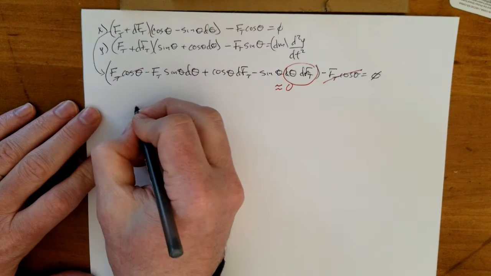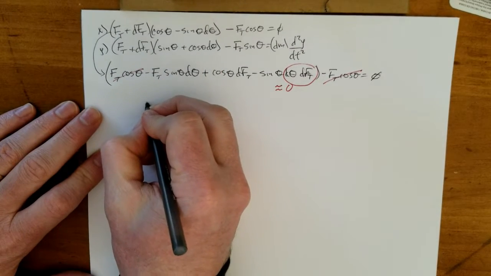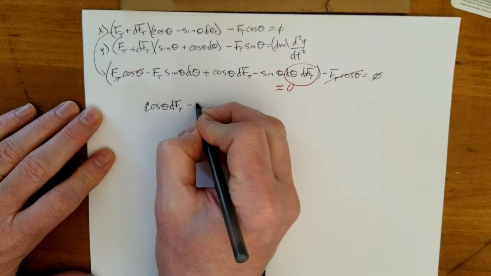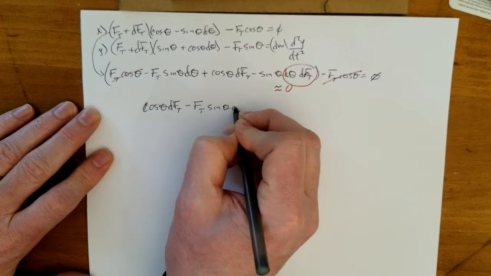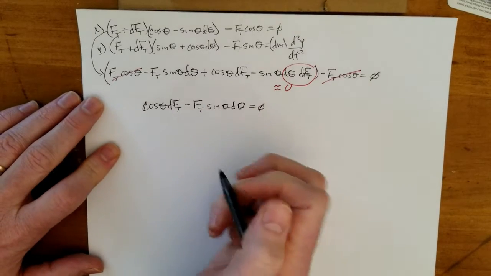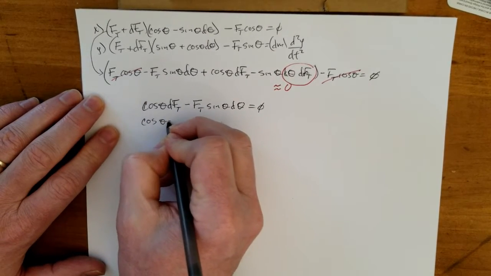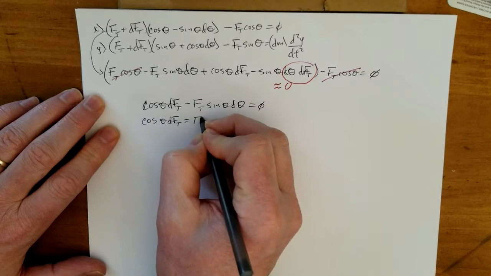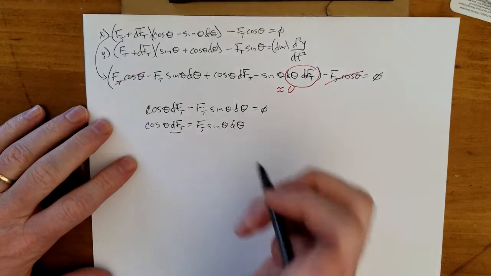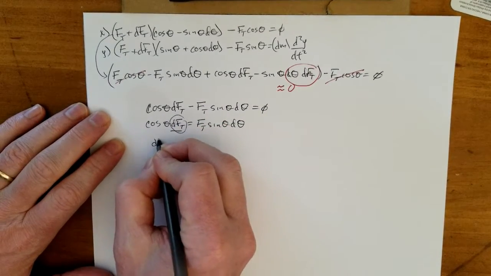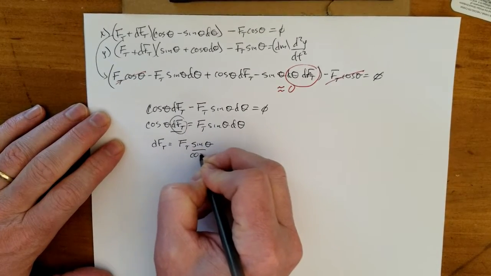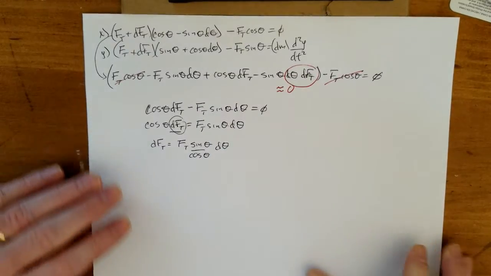And so what I'm left with is, I'm just going to change the order around, cosine of theta dFT minus FT sine theta d theta equals 0. Or going ahead and adding that to the other side, cosine of theta dFT equals FT sine theta d theta. So from this, solving for that, I have my differential of the tension is equal to the tension times the sine of theta over the cosine of theta d theta. We will come back to that.